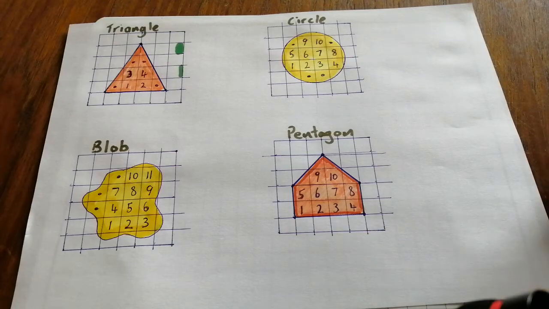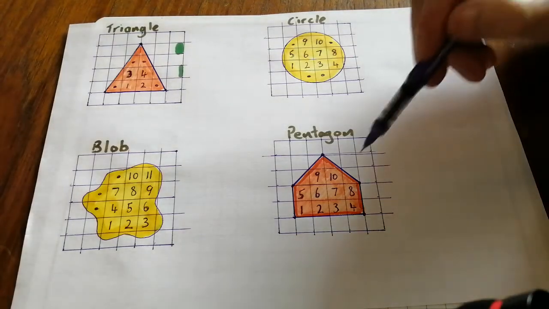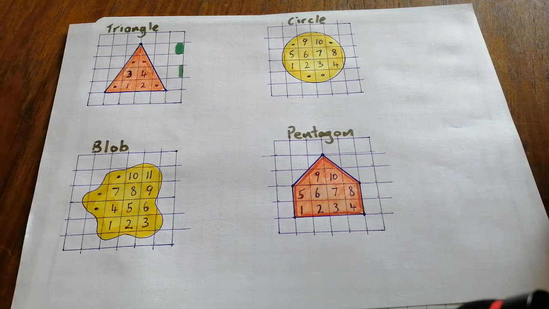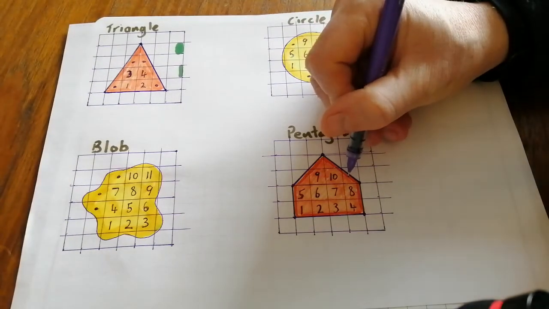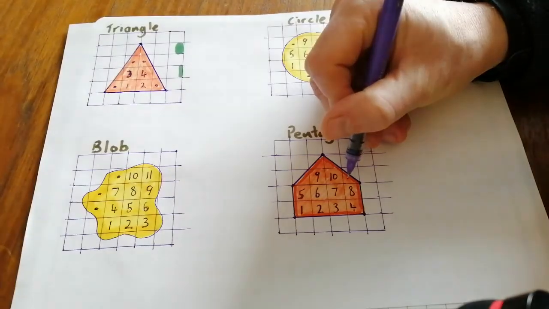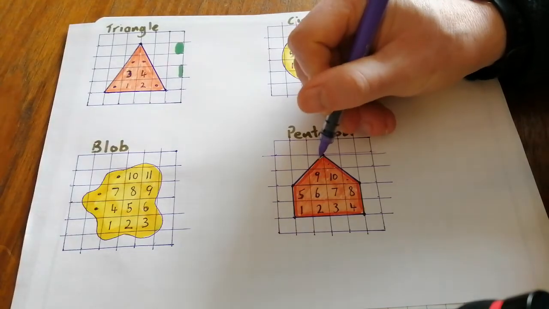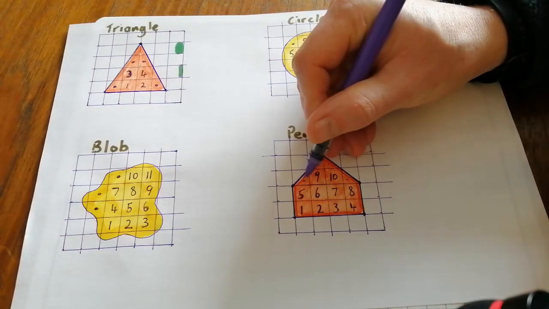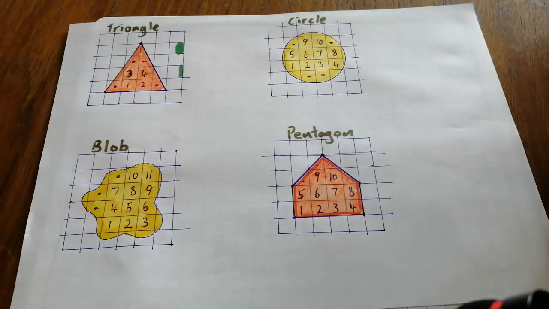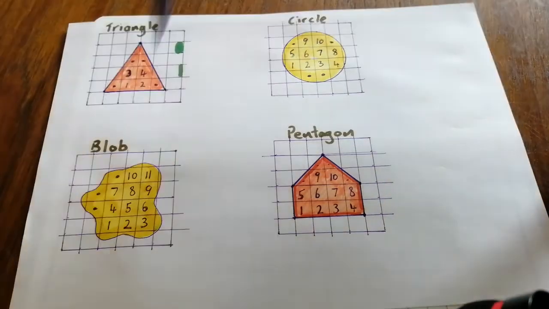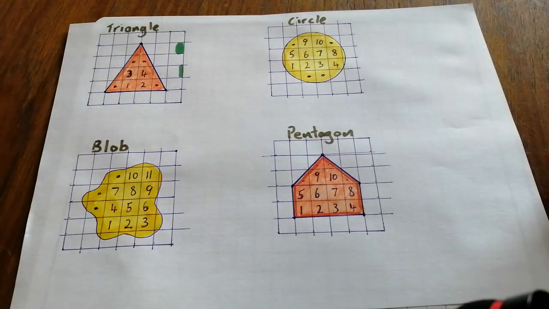Now let's look lastly at the pentagon. These are all exactly half full, so I'm going to count these as a half, as a half, as a half, as a half. Okay, we'll come back to them in a minute. Let's look at the triangle, the blob, and the circle first.